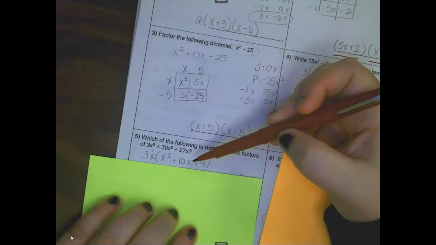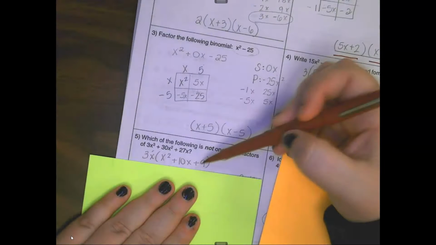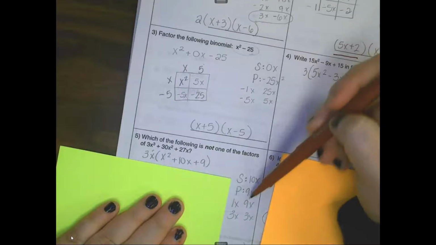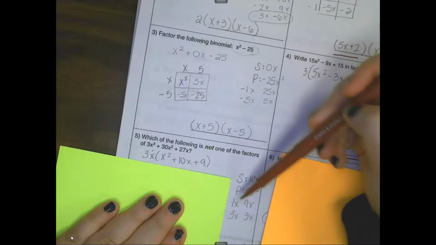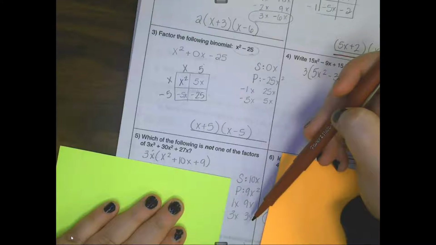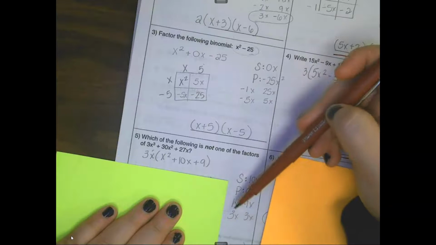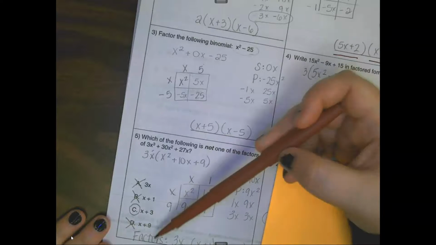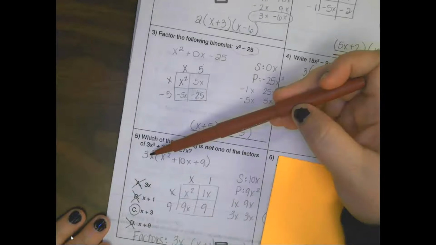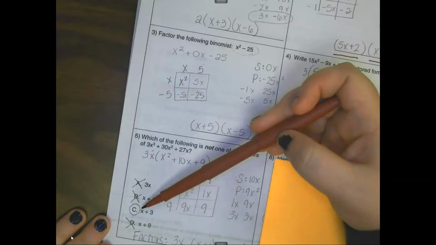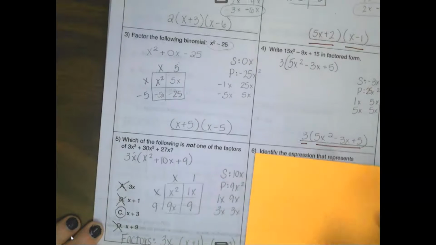So my sum is 10x. My product is 9x squared. So listed my factors here, 1x, 9x, 3x, 3x. 1 and 9 gave me my 10. So my 3 factors are 3x, x plus 1, and x plus 9. So the other one that wasn't was x plus 3.